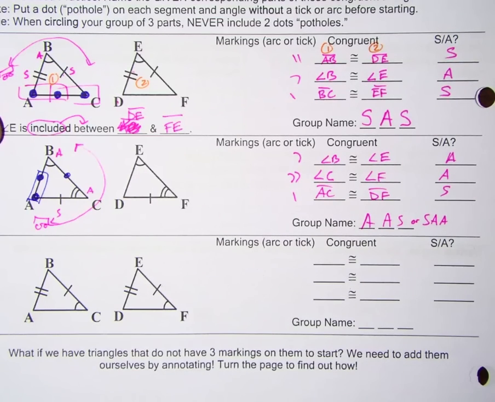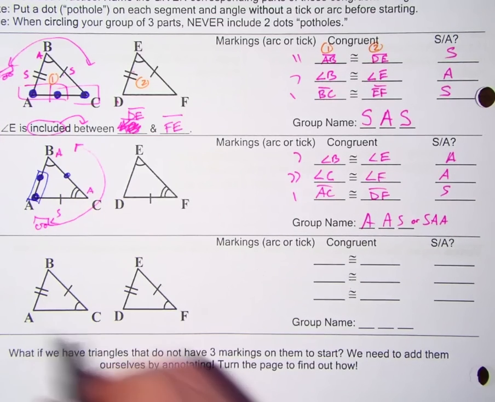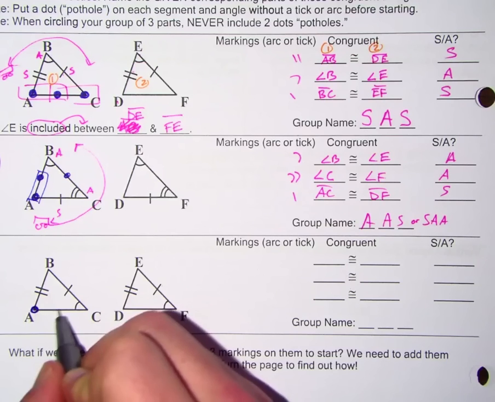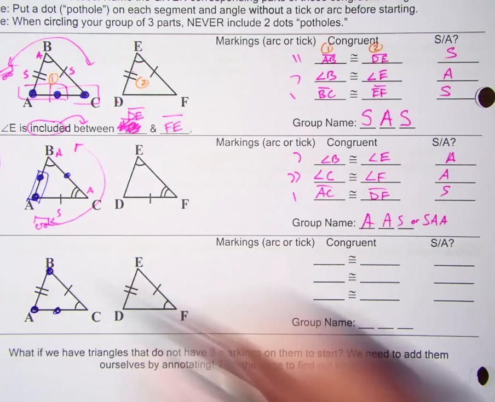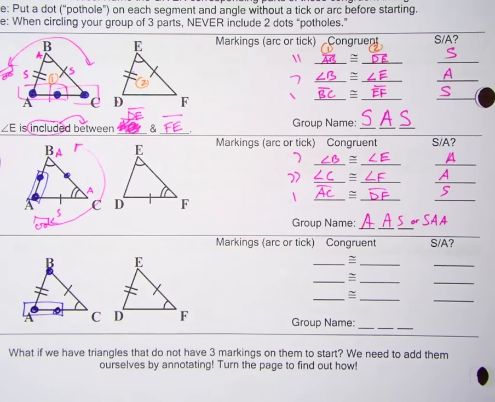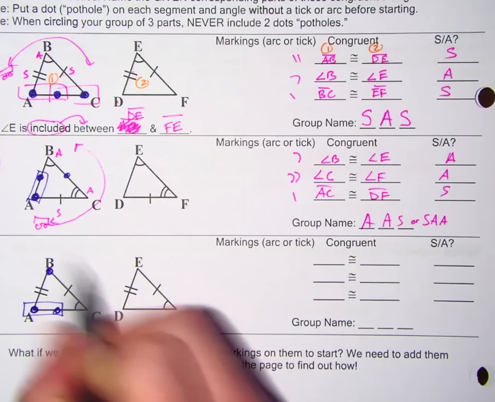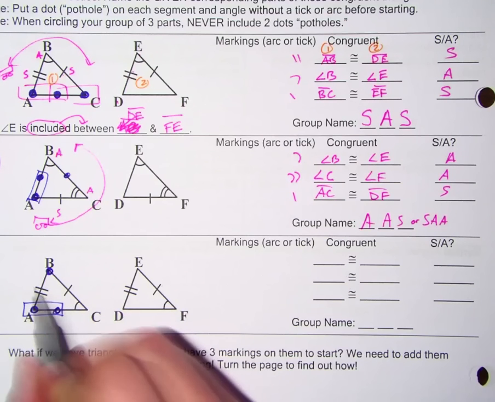Last one. Put down your markings, your dots. You can hit pause and try this one on your own. There's no mark here, there's no mark here, and there's no mark there. Stay away from the 2 in a row. What do we have? Well, start on the edge of one of your group, one end of these boxes.